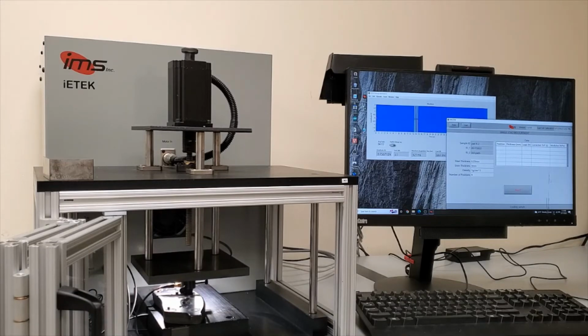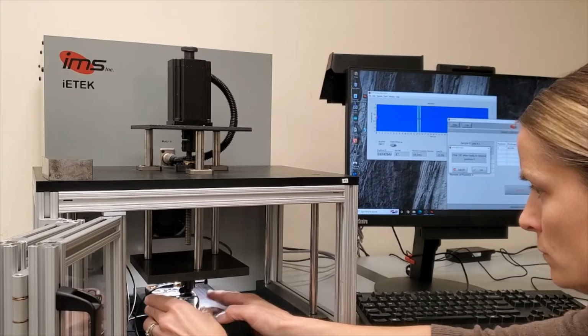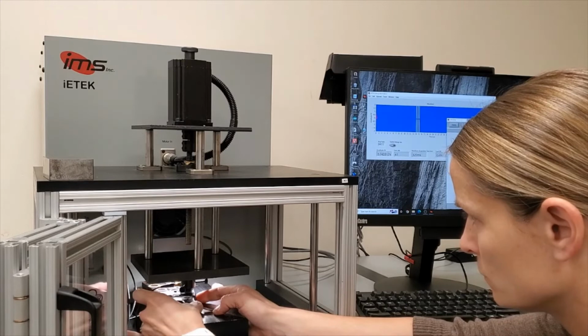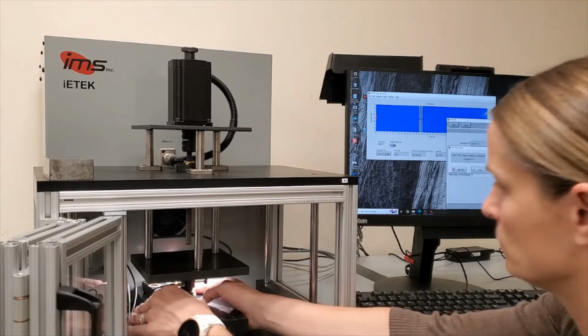All of the timing data that comes out of the iETEK, the time of flight, the TOF numbers, have the backing plate thickness, the transit time subtracted. So the data that comes out does reflect the properties of the friction material, and the influence of the backing plate thickness and its velocity have been removed from the data.